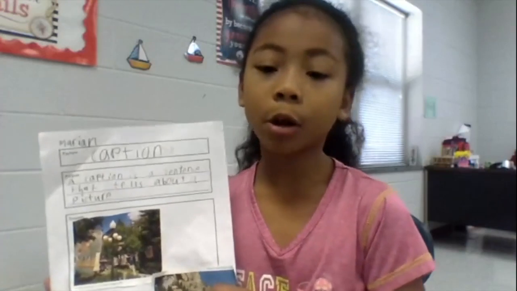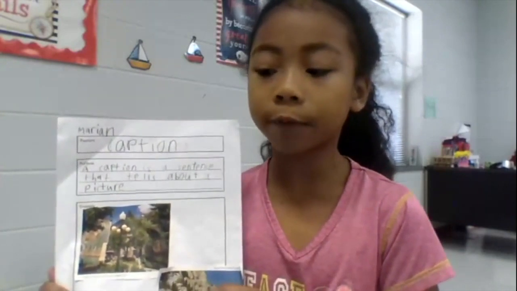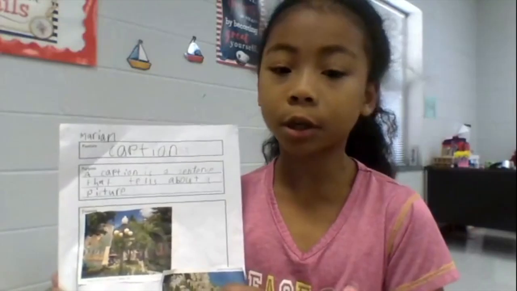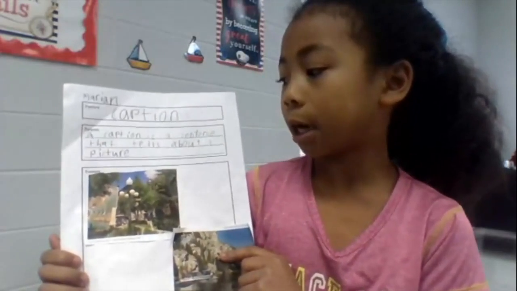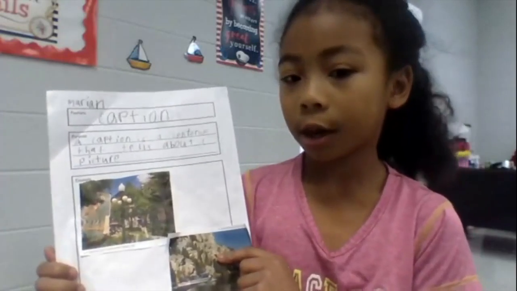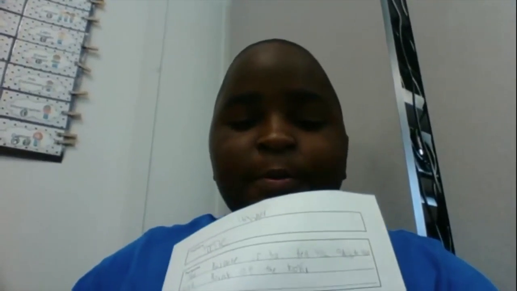Hello, my name is Marian. My class has been learning about text features. My text feature is a caption. A caption is a sentence that tells about a picture. Here's an example by... Hello, my feature is a title. A title tells you all about what's about the book. Here's a picture that I cut out of a magazine.